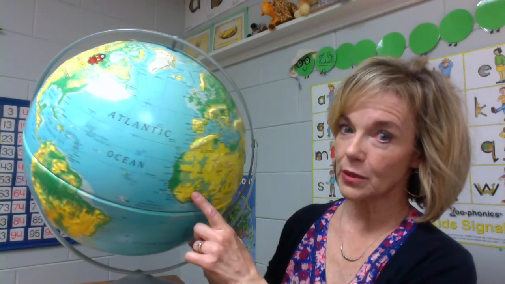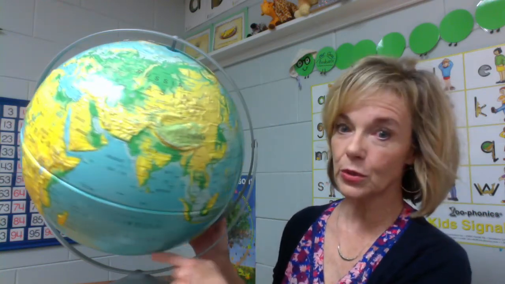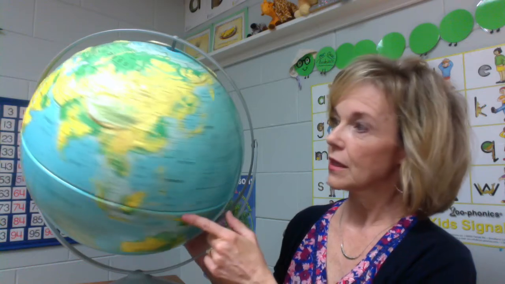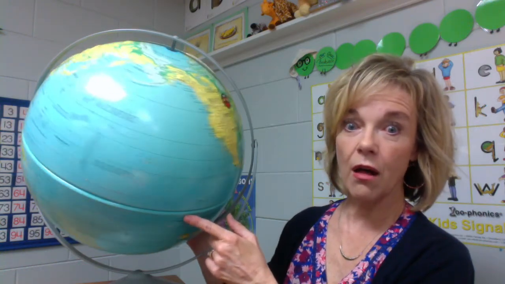Lots of blue, and lots of blue down here too, and up here. So much blue. Look at this blue, all blue. And here we are back to where we live. There's so much blue because most of our Earth is made up of water. It's mostly water. It's not all water.